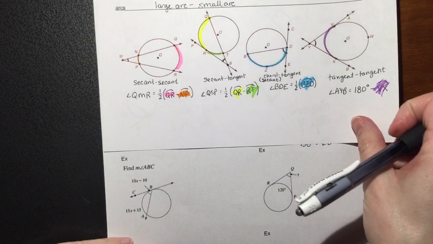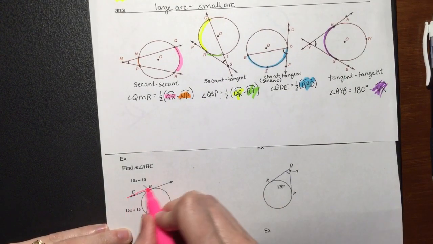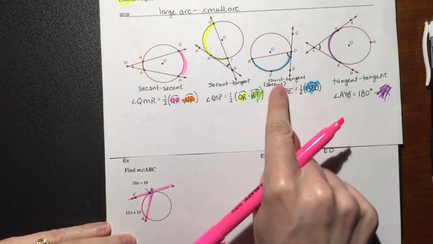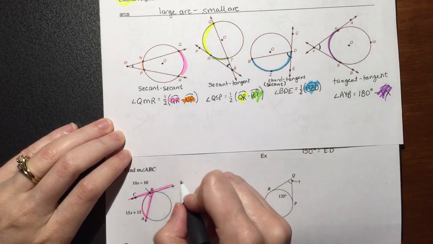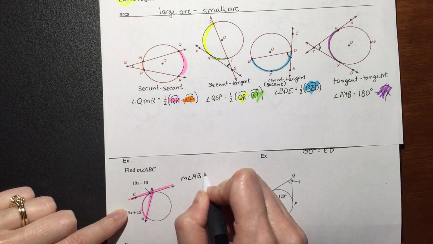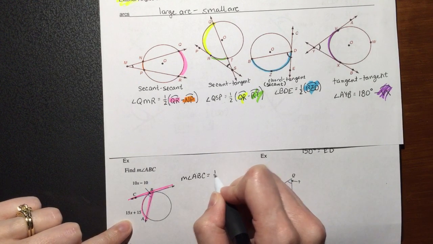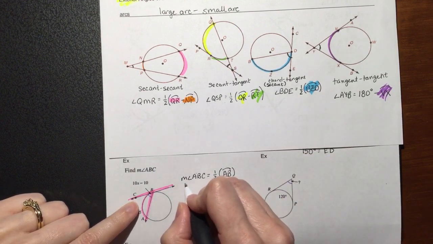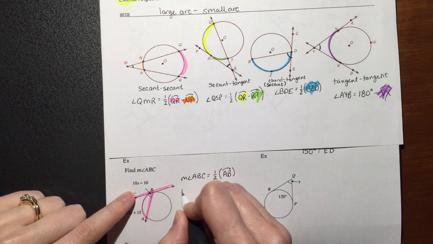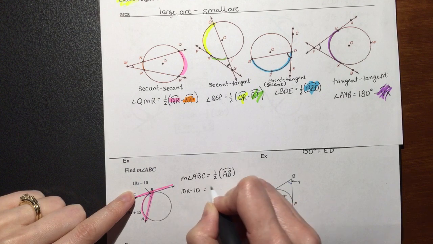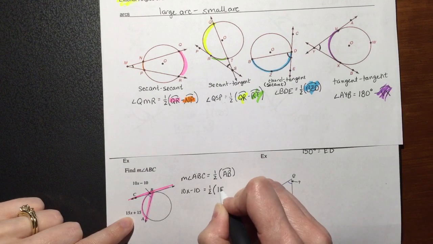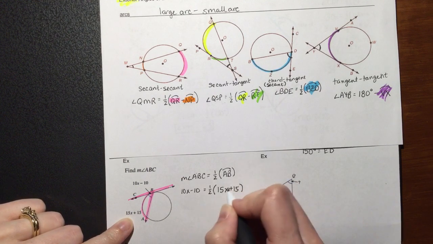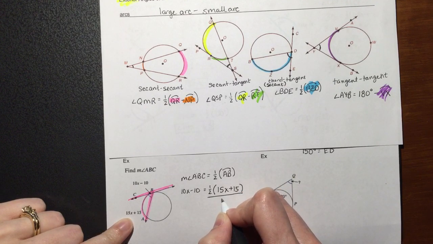Looking at the next problem they give us, it's interior, but it's not, and there's only one intercepted arc, so that matches up with this one right here. So we're looking at the measure of angle ABC is going to be equal to 1/2 of the intercepted arc AB. They tell us that the measure of angle ABC is 10x minus 10, so we're going to substitute that in, equal to 1/2 of the intercepted arc AB, which is 15x plus 15.